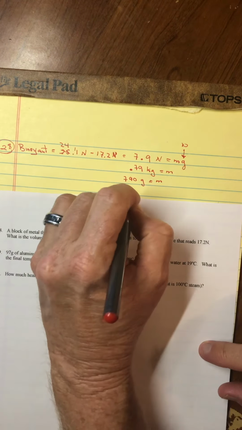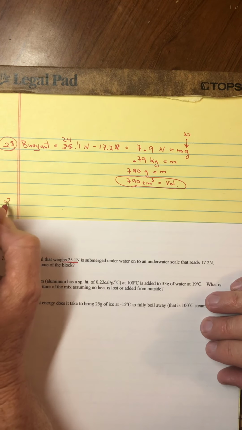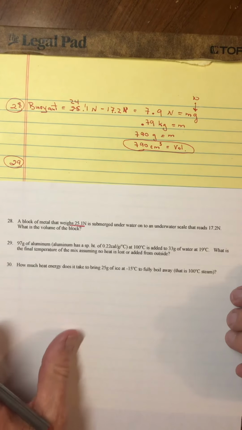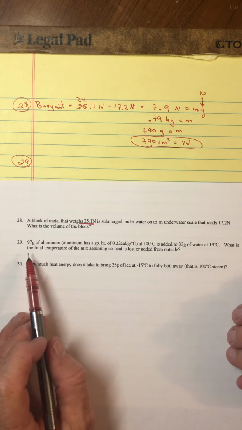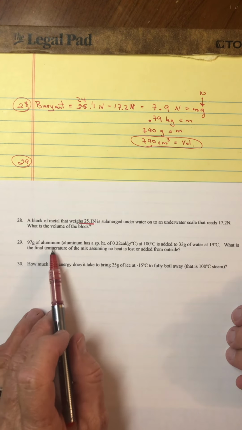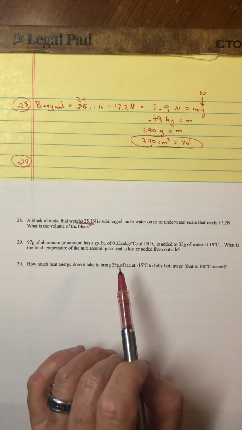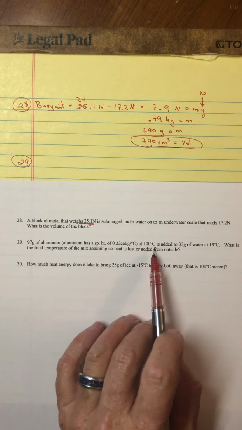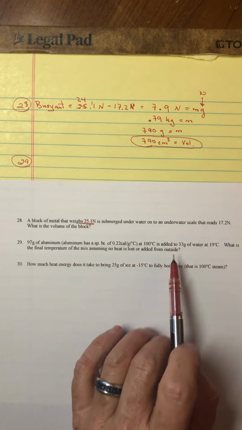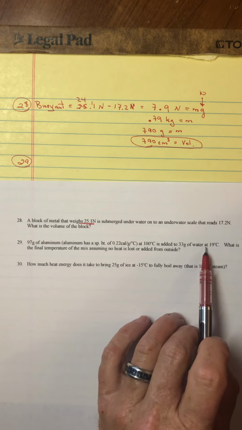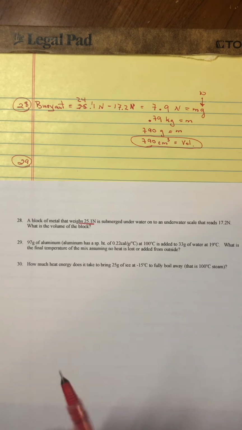And then finally, chapter 13, and looks like we've got 2 from 13 here. 29 says that we have 27 grams of aluminum, and then it gives us the specific heat of aluminum at 100 degrees. This sounds a little bit like the lab we did, where the metal piece was in the boiling water, and then we moved it over into about the same amount of water, about 33 grams, and it came out of the sink at about 19 degrees Celsius.